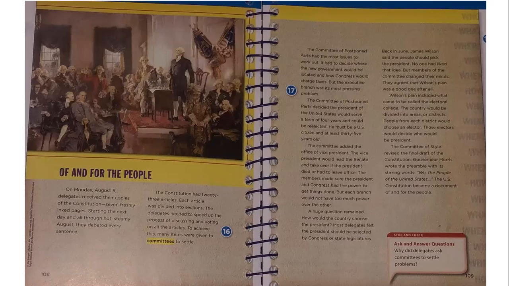All right, so what was the role of these committees? We see that there were 23 articles in the Constitution, and each article had sections. So since the delegates were going to debate every sentence, it was going to take a lot of time to get through all of it. So items were assigned to committees who would resolve these so that it wouldn't take as much time.